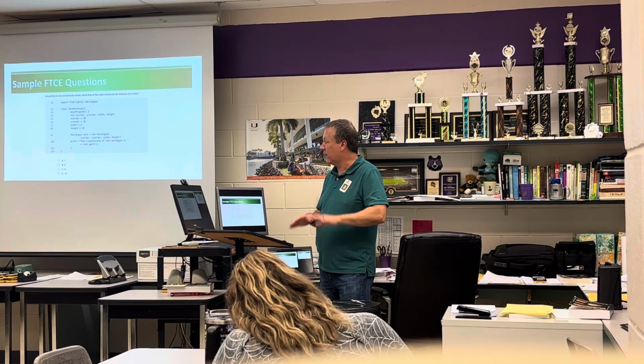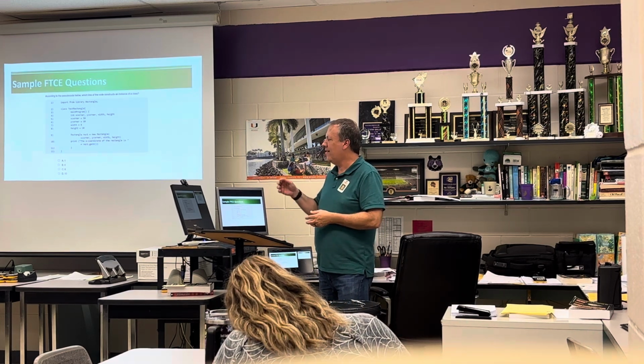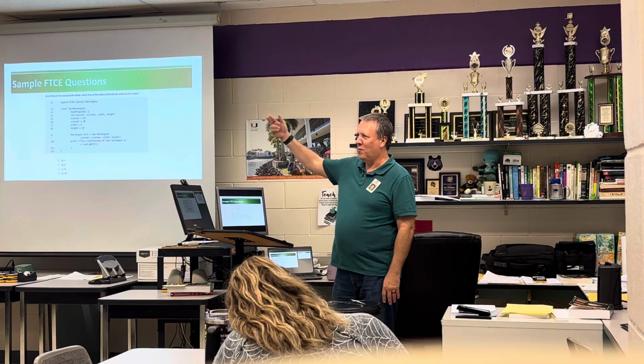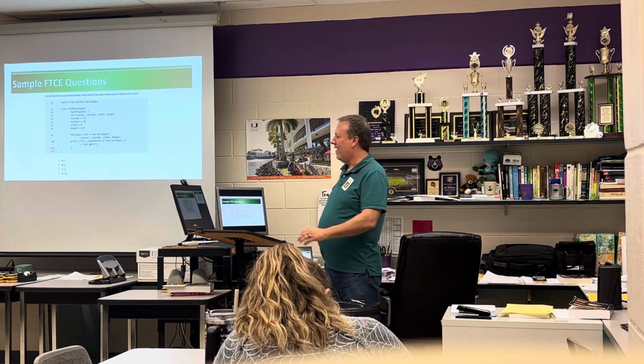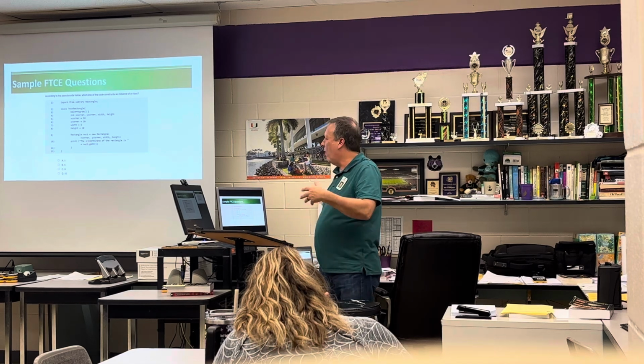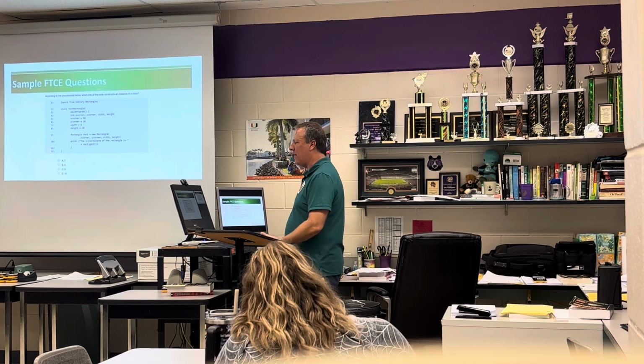Give everybody a chance to look at it all. There's a lot of code there, and the lines are numbered. No one numbers their code with little parentheses after the numbers, but anyway, it's just for reference. So where am I actually making an object?